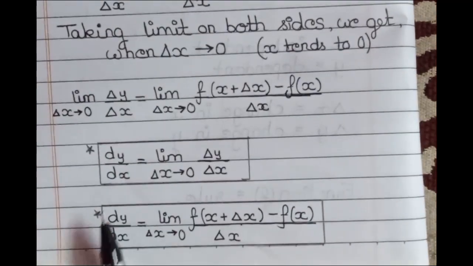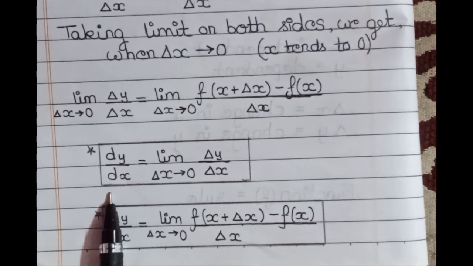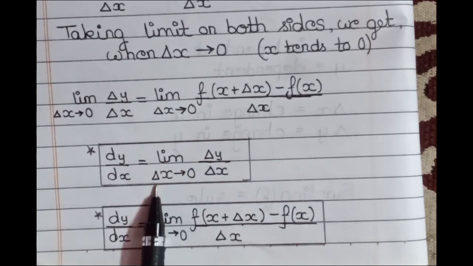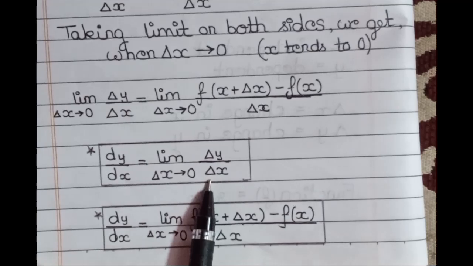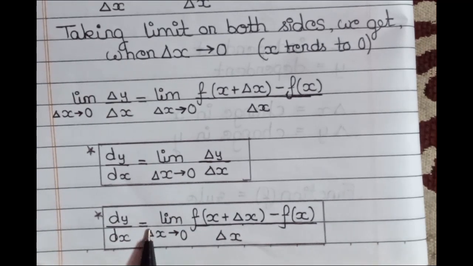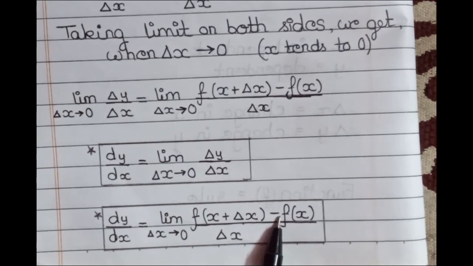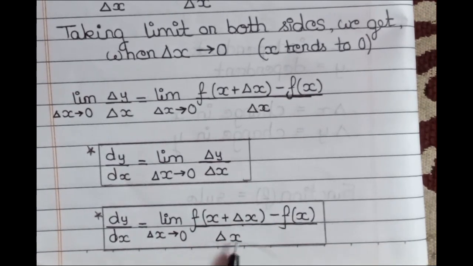Some important points you should know are dy by dx is equal to limit delta x tends to 0 of delta y by delta x, and dy by dx is also equal to limit delta x tends to 0 of f(x plus delta x) minus f(x) whole upon delta x. These are the 2 points you should remember.